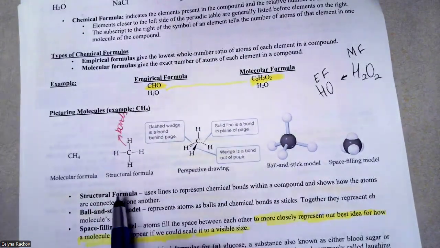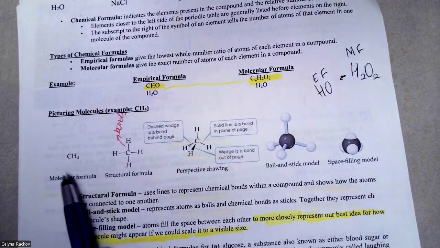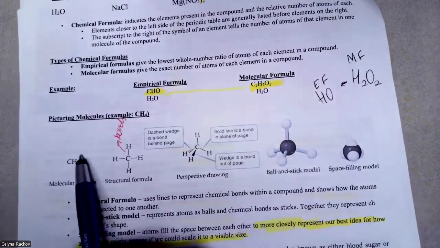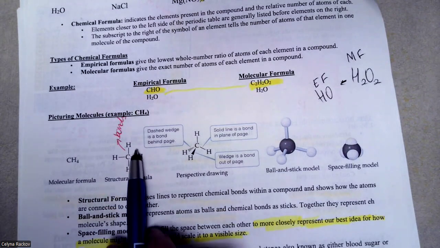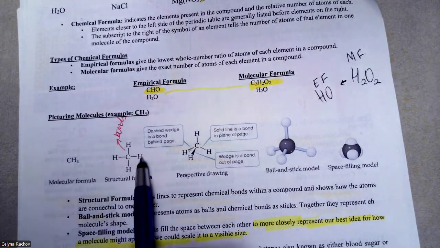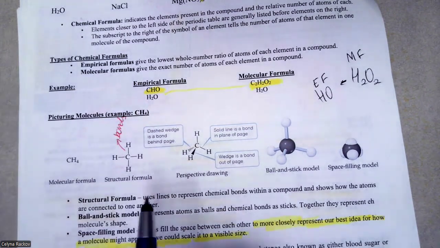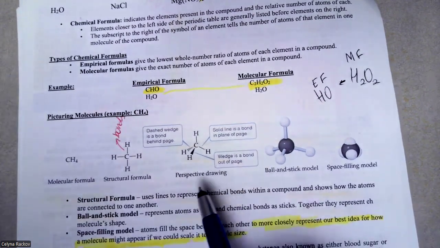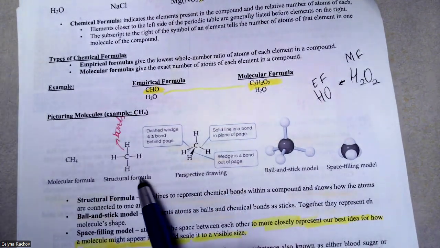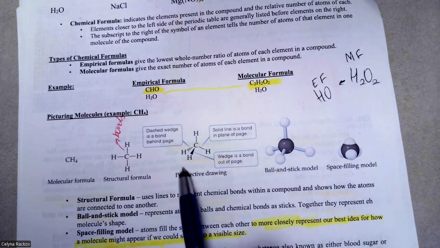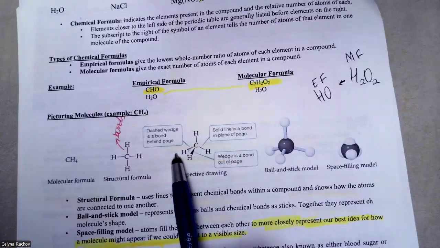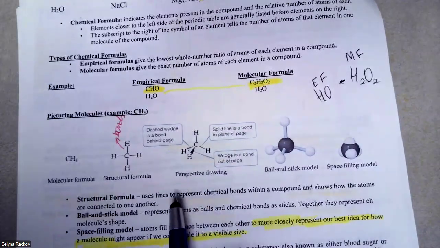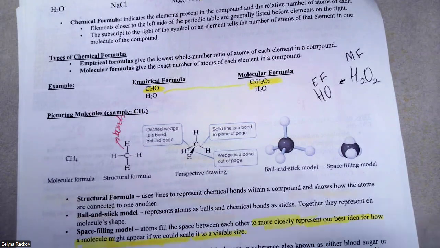For the pictures of molecules, you have a molecular formula, just the symbols as they are here. The structural formula shows the bonds in a 2D plane here. This perspective drawing also shows the bonds, but it also tries to give a 3D idea.